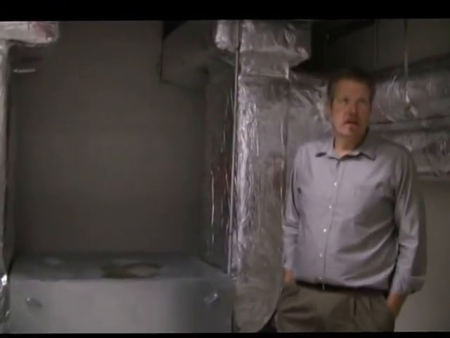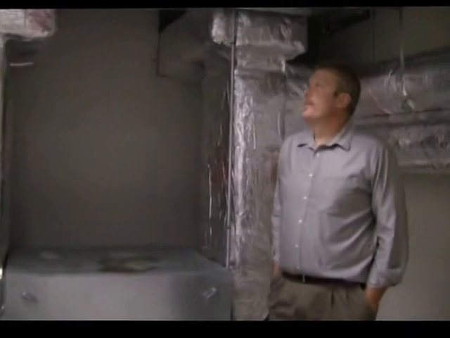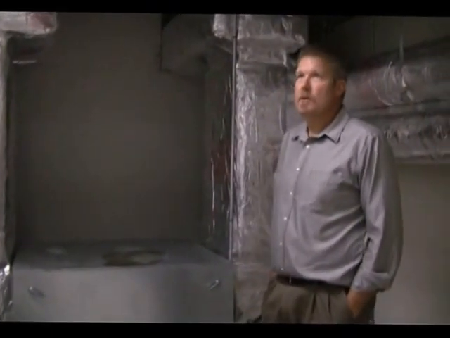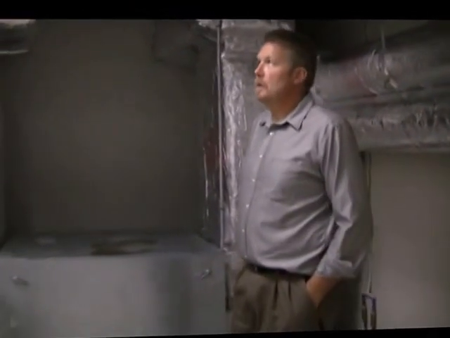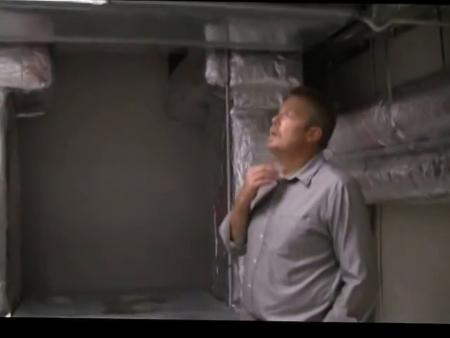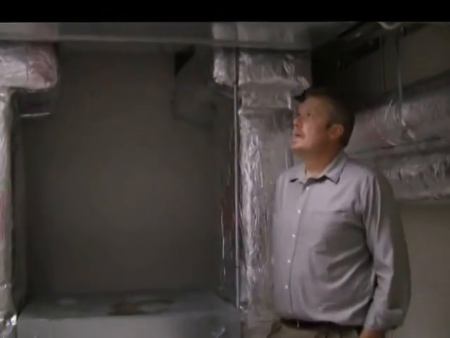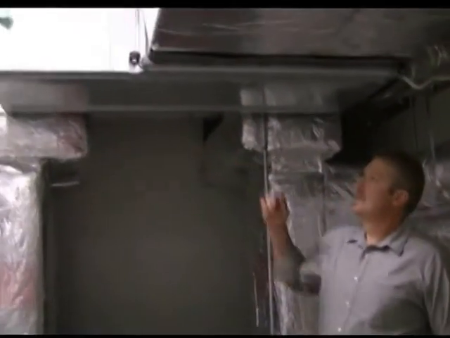Okay, we're here in the commercial space mechanical room on the far west end of the south wing. In here we have the heat pumps that do the commercial space. Tenant space number 1, which is the easterly of the 2, is served by heat pump number 12.